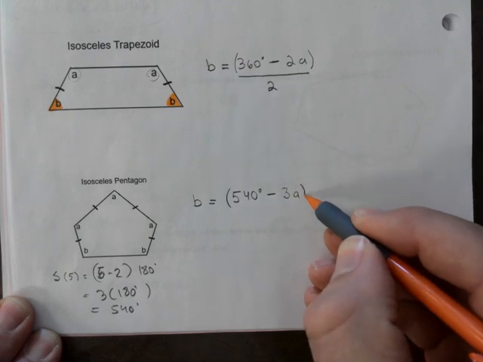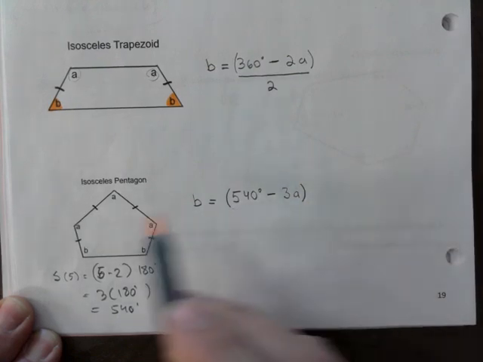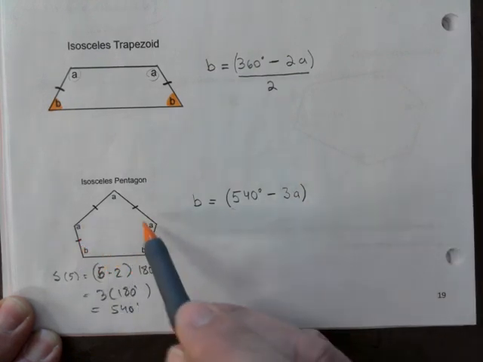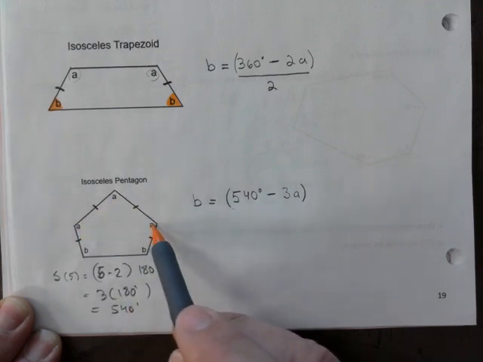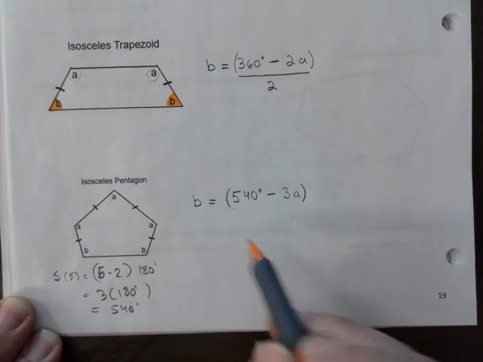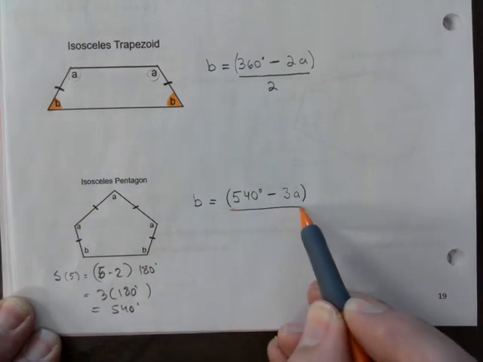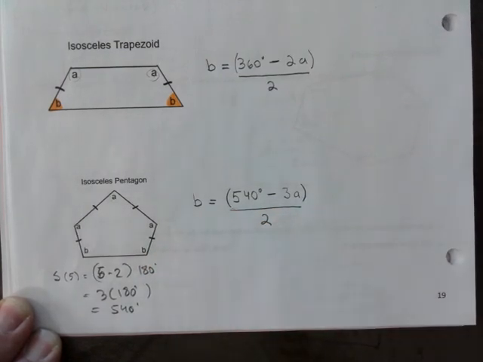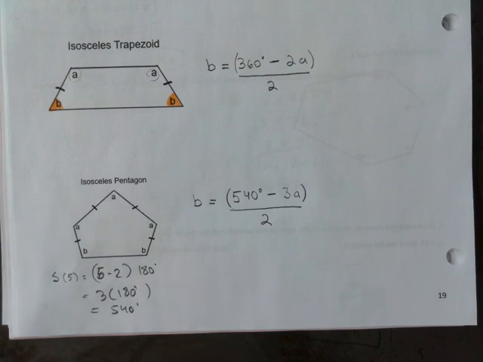Close the brackets. And so when you consider 540 degrees, you take away the 3 A's, and you can be certain that these two are the same. So whatever remains, we can split in half. And voila, you have your base angles.